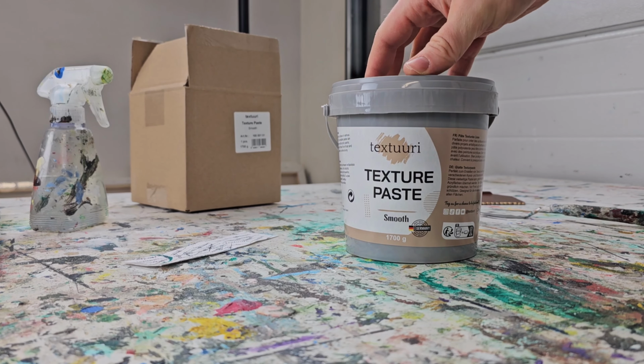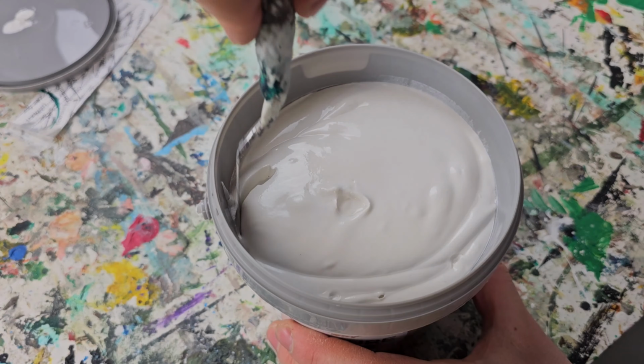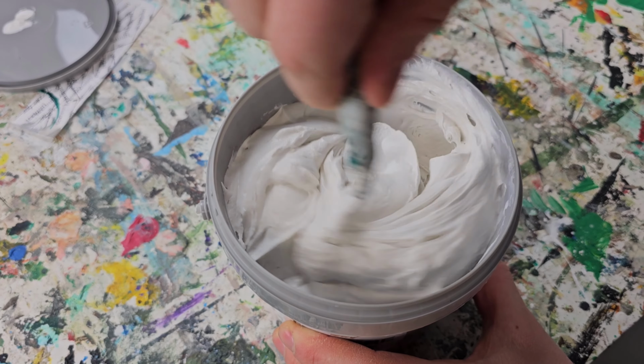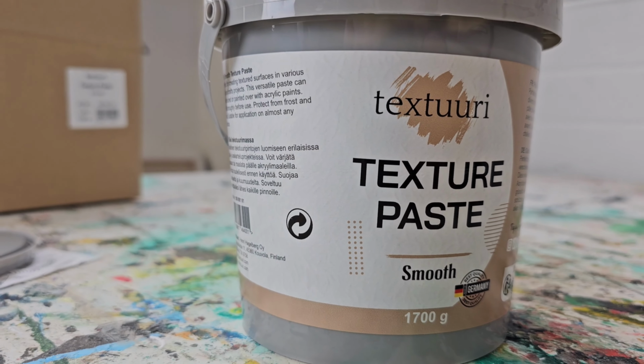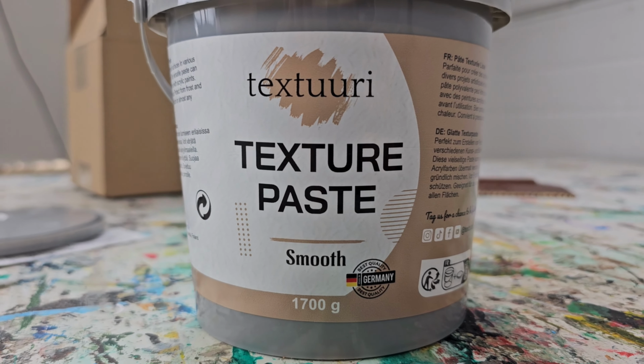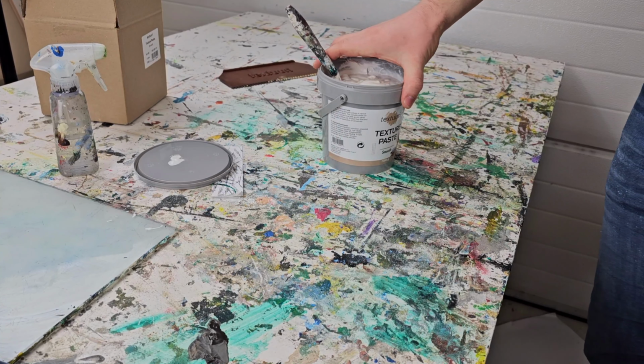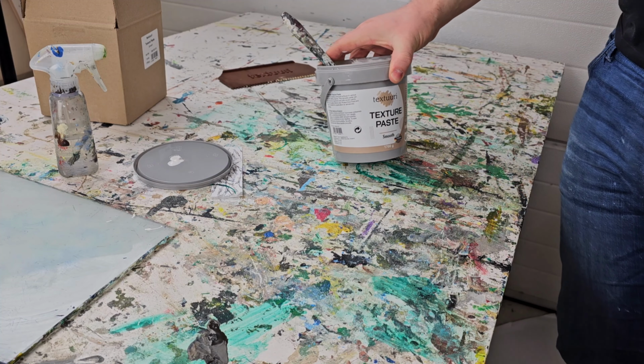So what is text to paste? Text to paste is a ready-made paste intended for creating three-dimensional structures on various arts and crafts. There are also regional and brand-related differences in the names. So for example, whereas in Europe text to paste and structure paste are common terms, then in North America you see terms such as modeling paste and molding paste used.